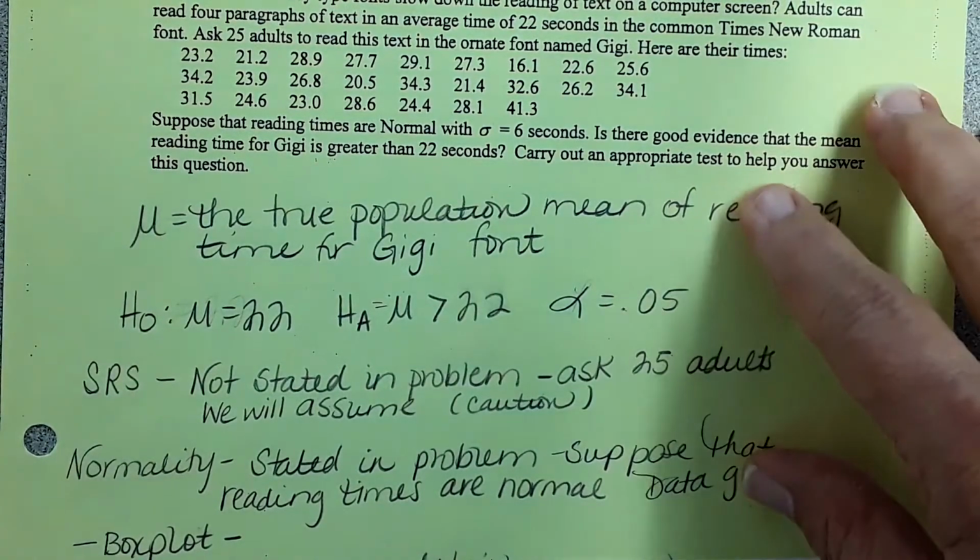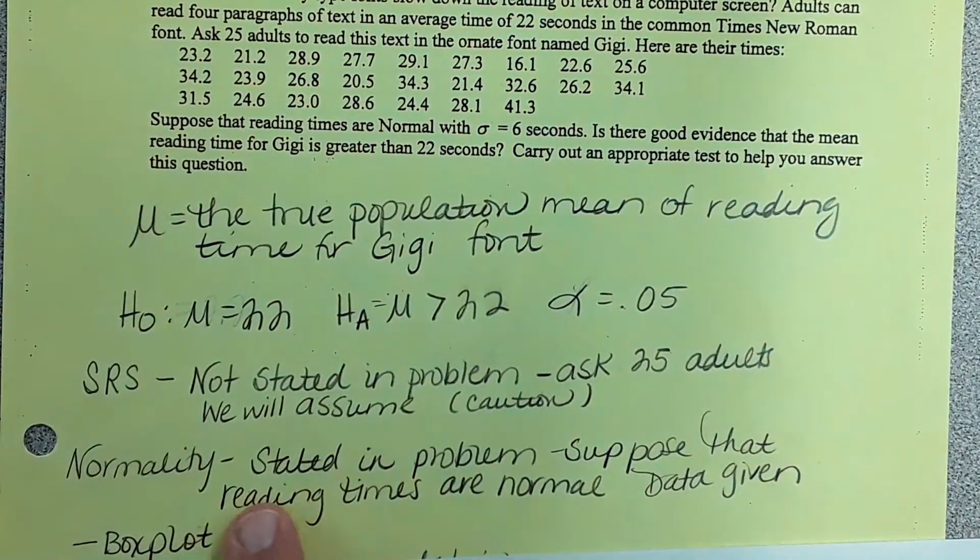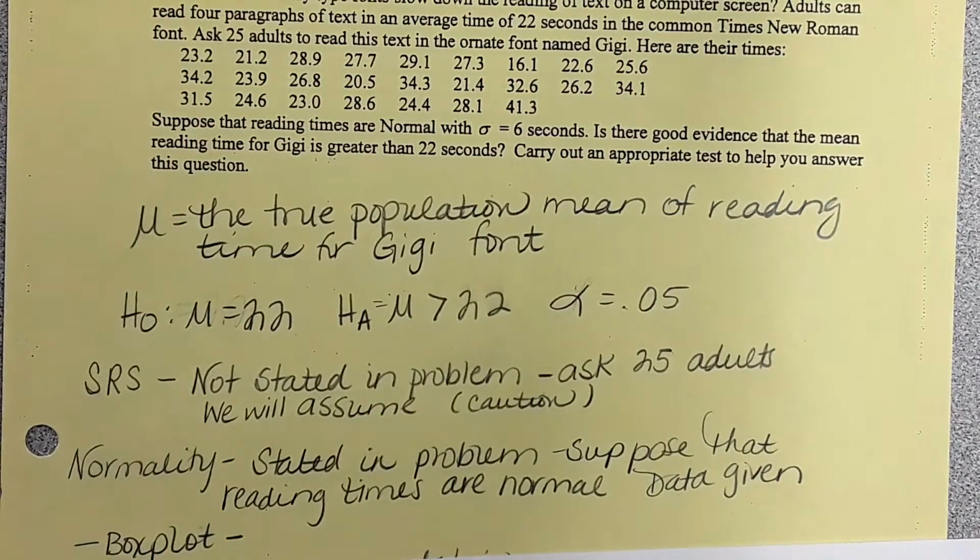Data given, you need to draw a box plot. So I didn't draw a box plot, but you have to. So you can put stated in the problem, suppose that reading times are normal. Data is given, so you don't have to write data is given, but you need to draw a box plot there. Does not matter. They gave you data. There should always be some type of graph for your data. Okay? Next thing. Okay, so we've done our two conditions.